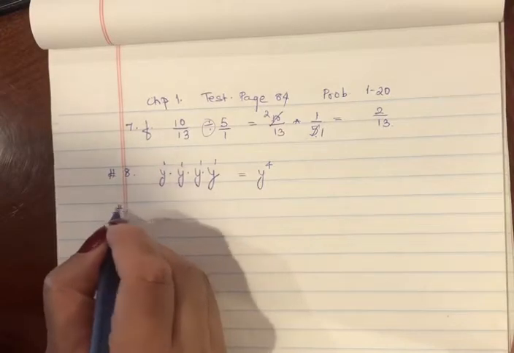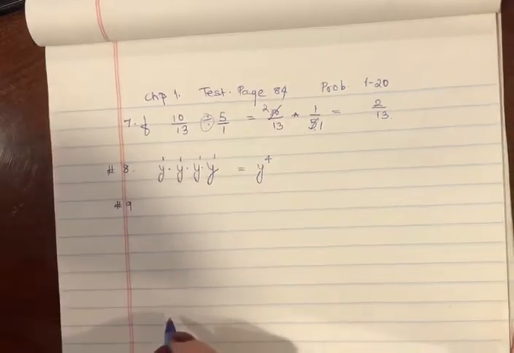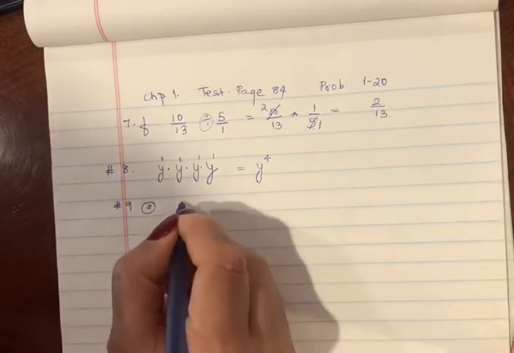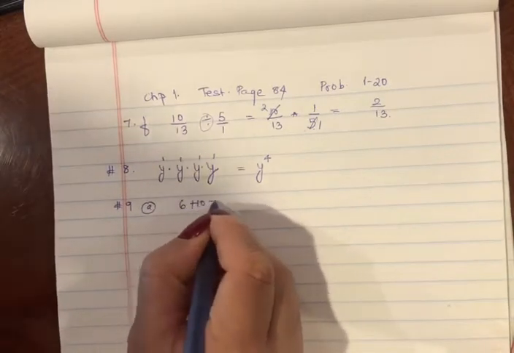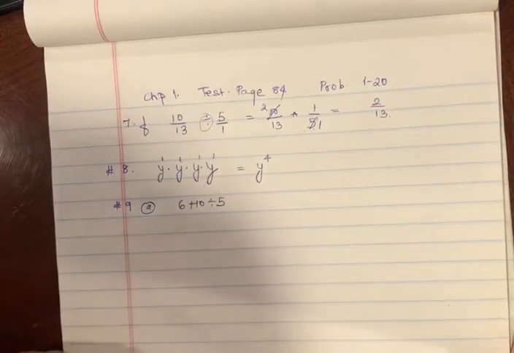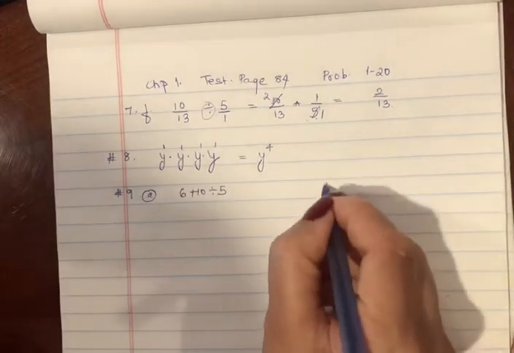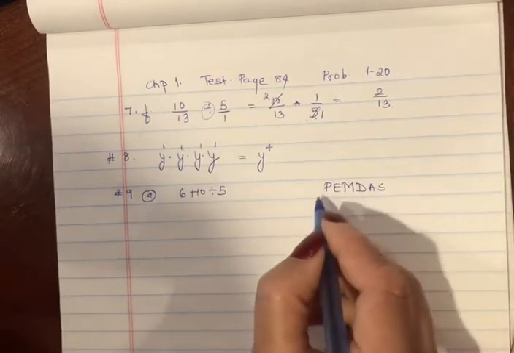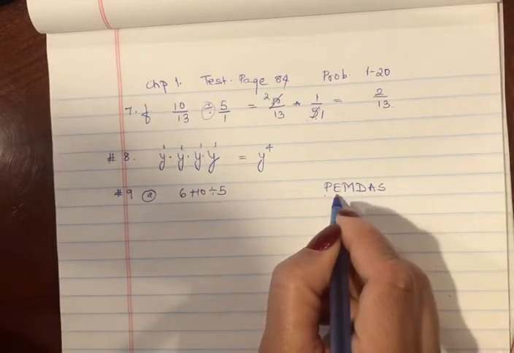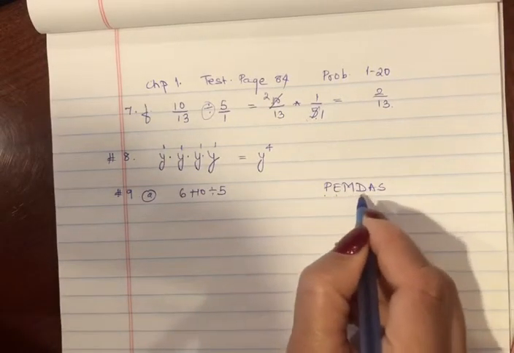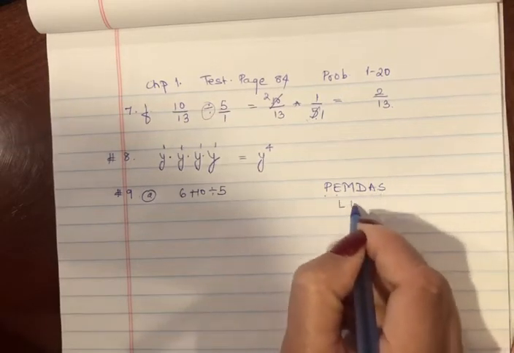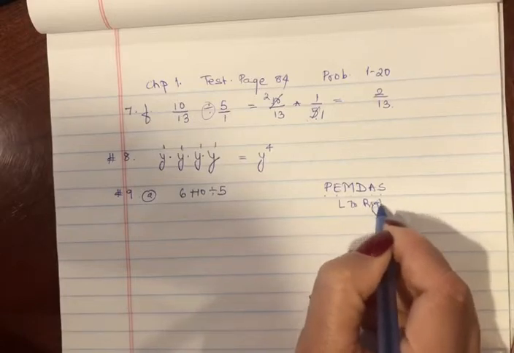Number 9 is evaluate each of the expressions. A, 6 plus 10 divided by 5. Now the basic rule is PEMDAS, which means parentheses, exponents, multiplication, division, addition, subtraction from left to right.